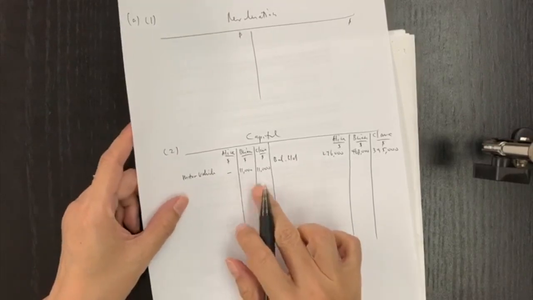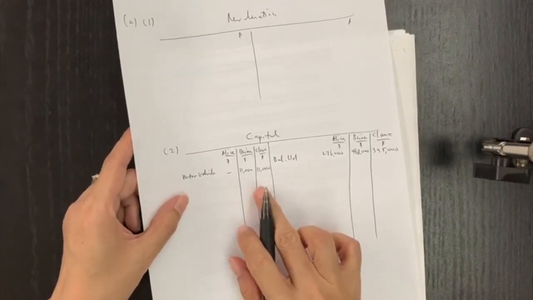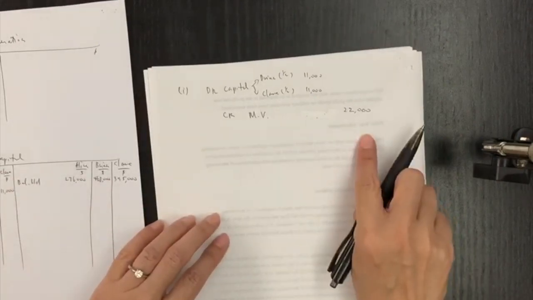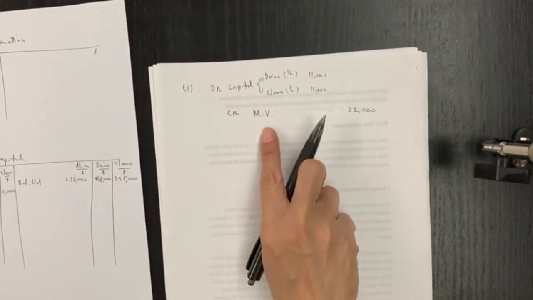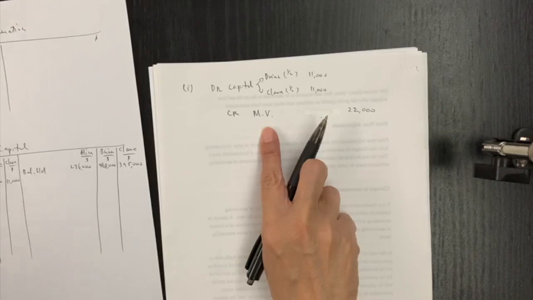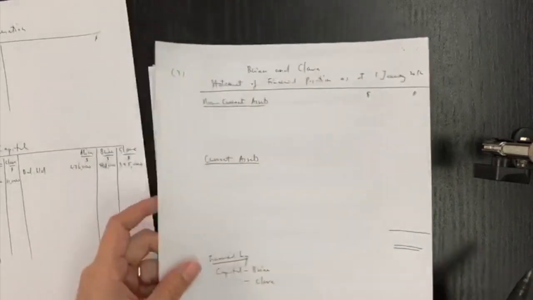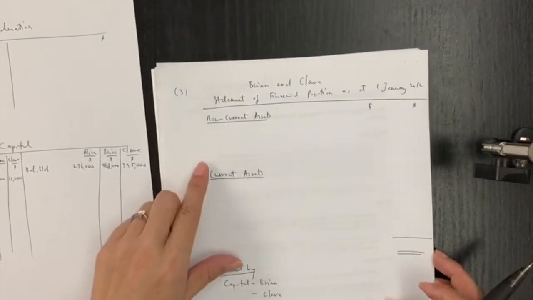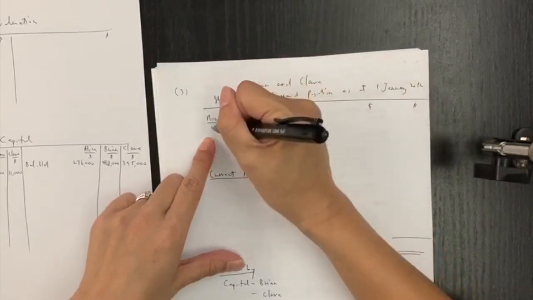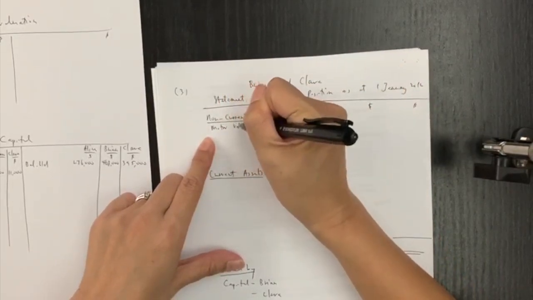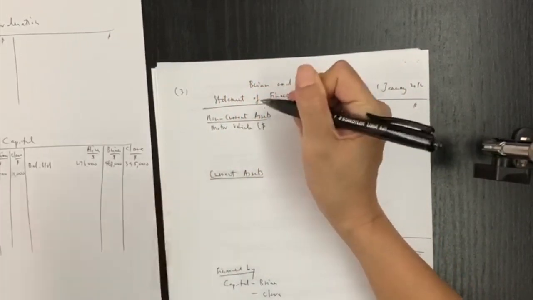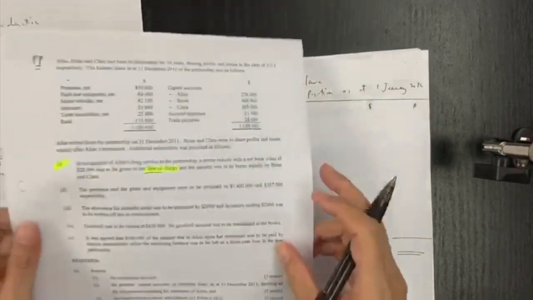Since we have to do the statement of financial position right away, so as not to waste this double entry, this motor vehicle will go in the statement of financial position. Here is my statement of financial position, and then non-current assets. I have motor vehicle. How much do we have originally?